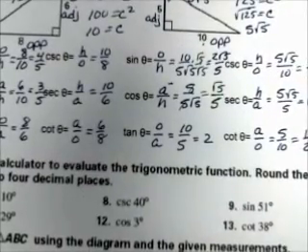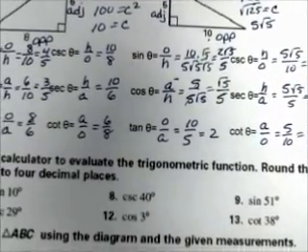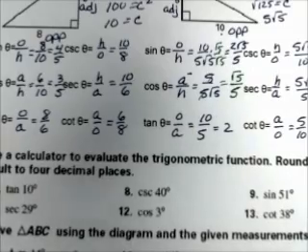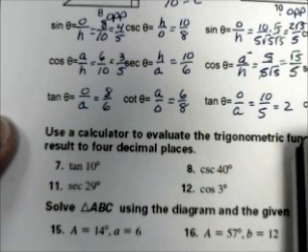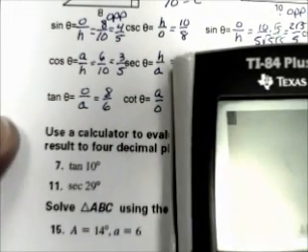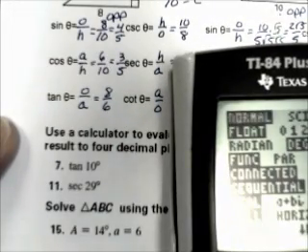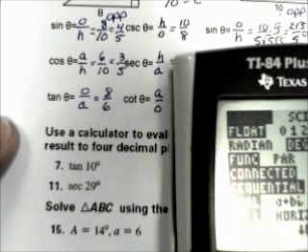The last thing we're going to do is use our calculator to evaluate the trig function. It says to round the result to 4 decimal places. One thing with the TI-84 calculators, the default mode is radians, right?